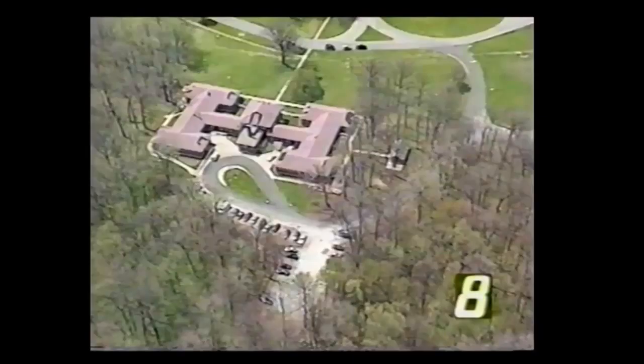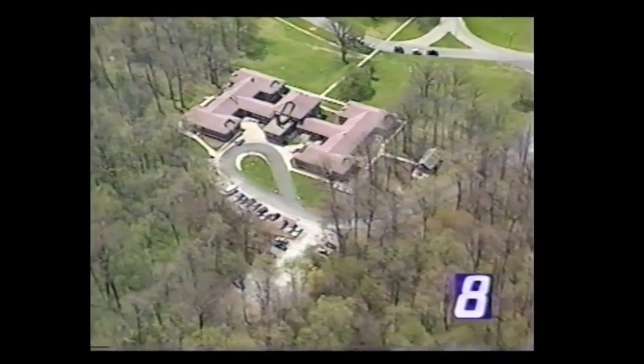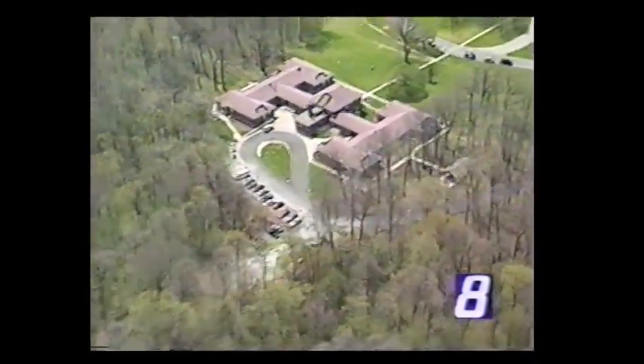Good evening. It's 11 o'clock. An exclusive I-Team investigation has uncovered shocking treatment of residents at the Newcastle State Developmental Center. We see an aerial view of the facility, which is laid out like a wide H. The center is home to 165 Hoosiers who receive treatment for mental illness and retardation.